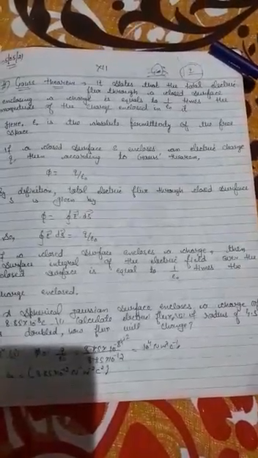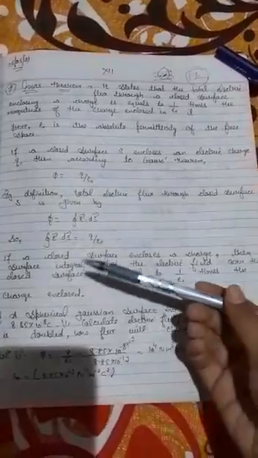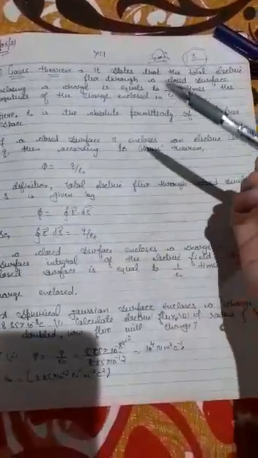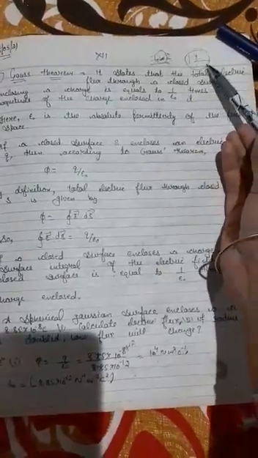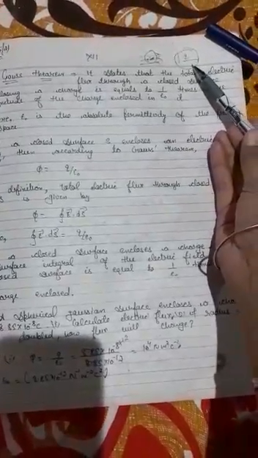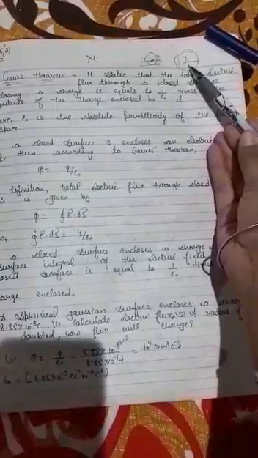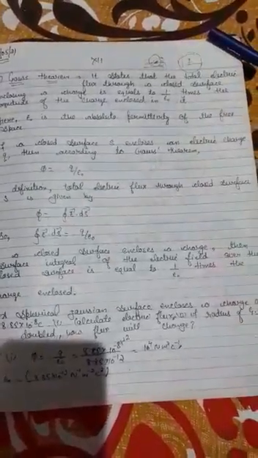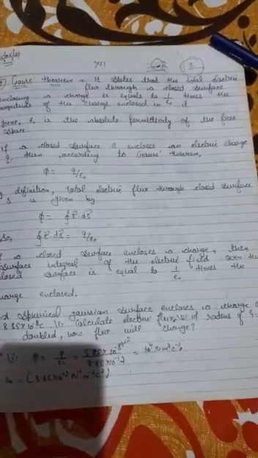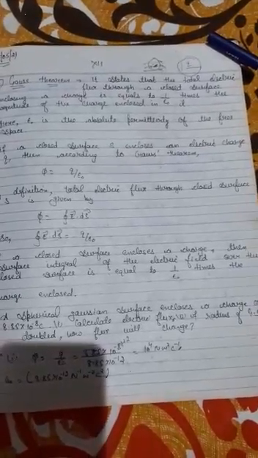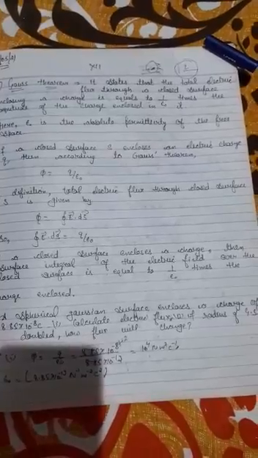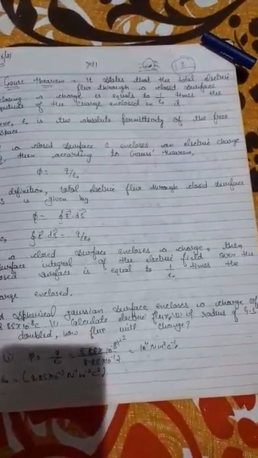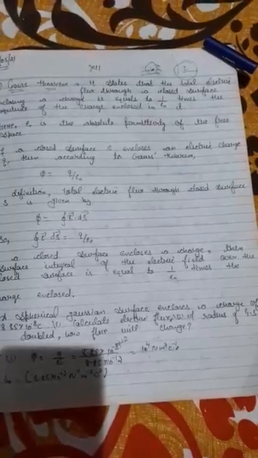The reason is that electric flux is equal to charge upon epsilon naught only. So we are not dealing with the radius of the surface, we are dealing with the charge only. If charge remains the same, then there will be no effect on the electric flux. It means it is independent of the radius of the Gaussian surface in which our charge is enclosed.